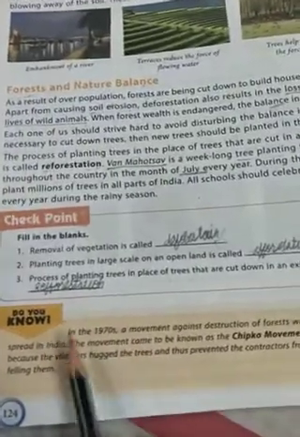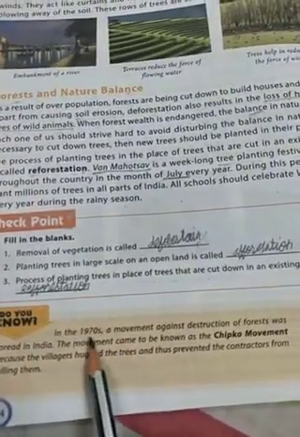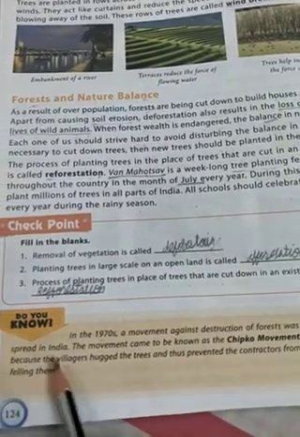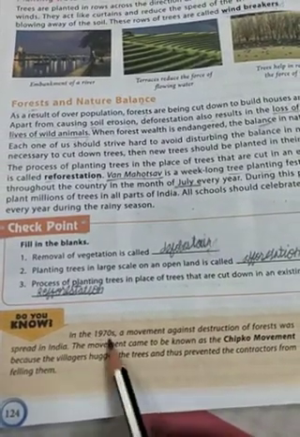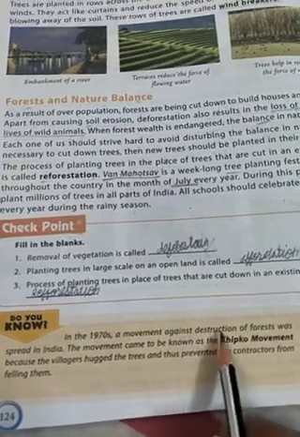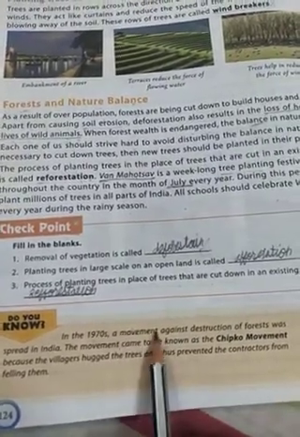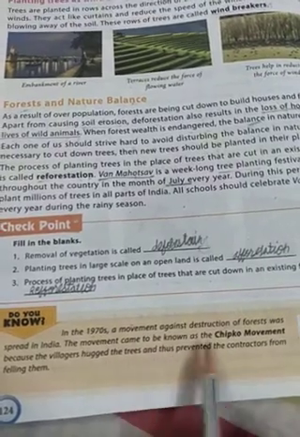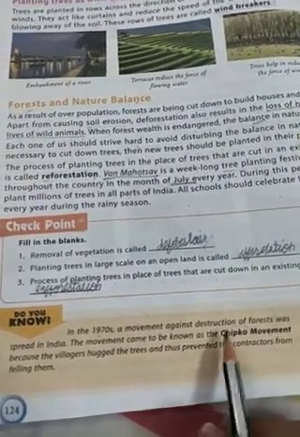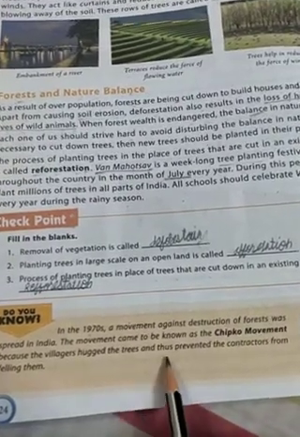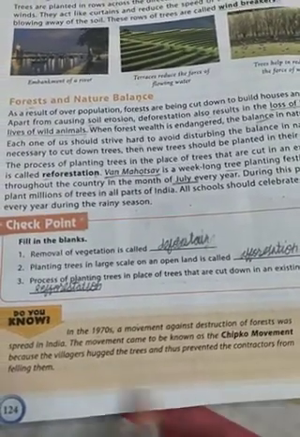Here, it is given that in the 1970s a movement against the destruction of forests spread in India. ठीक है, 1970s में फॉरेस्ट के डिस्ट्रक्शन के अगेंस्ट एक मूवमेंट स्टार्ट हुई थी, and that movement is known as the Chipko movement. So why do we call it the Chipko movement? Because the villagers hugged the trees and thus prevented the contractors from felling them.